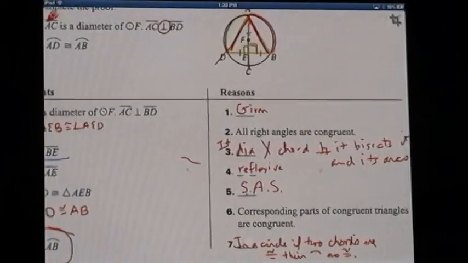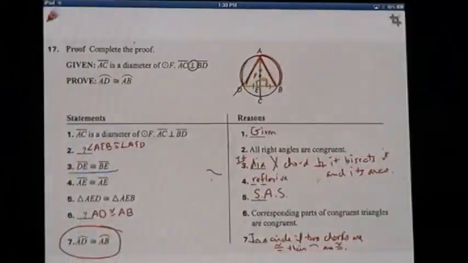Okay, and the whole point of me doing this with you is just to show you the process of reasoning that we're using here.